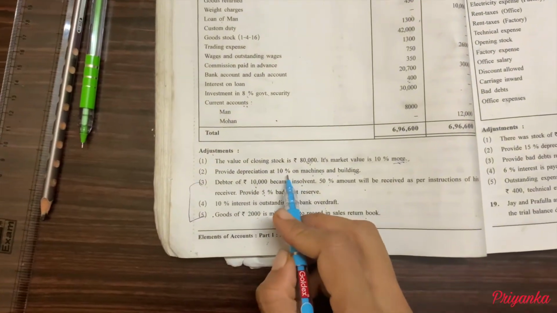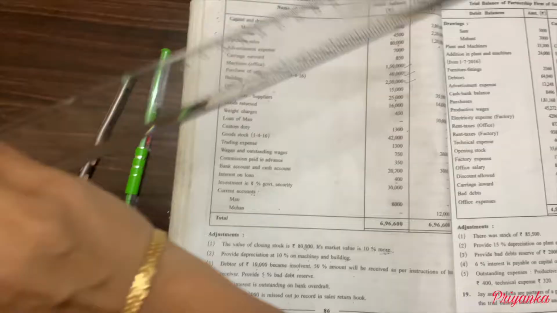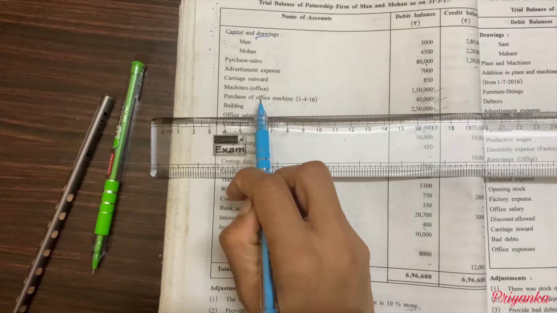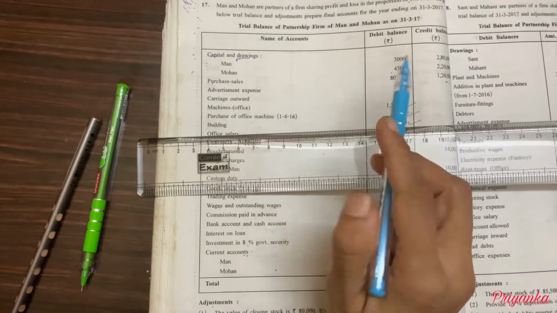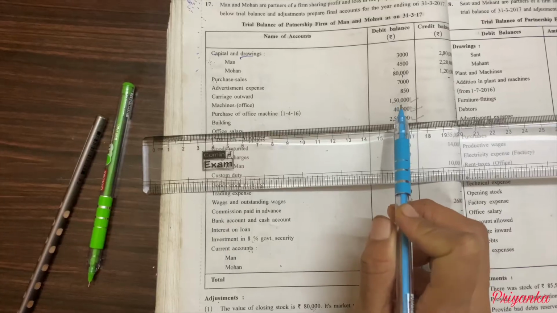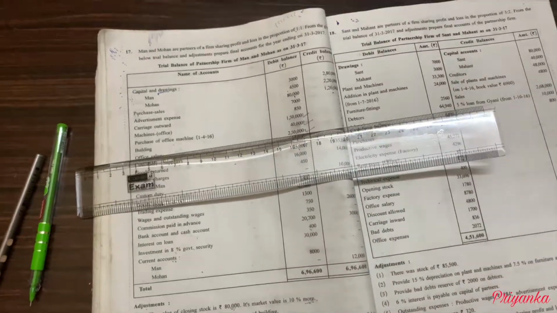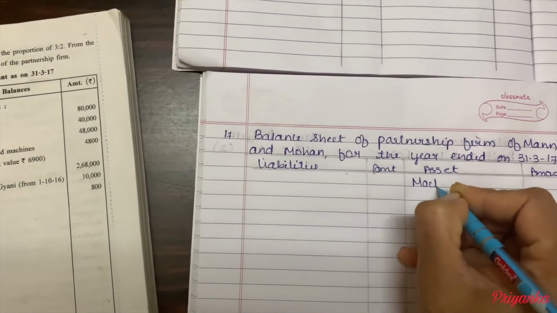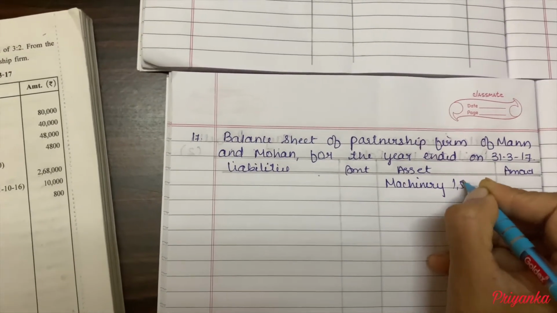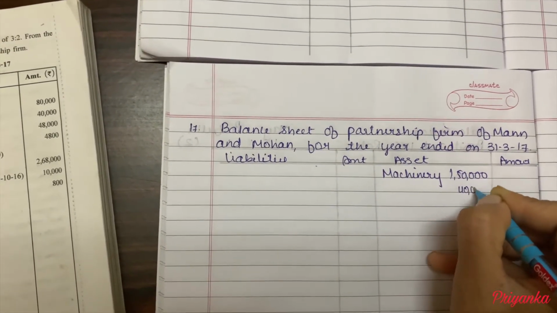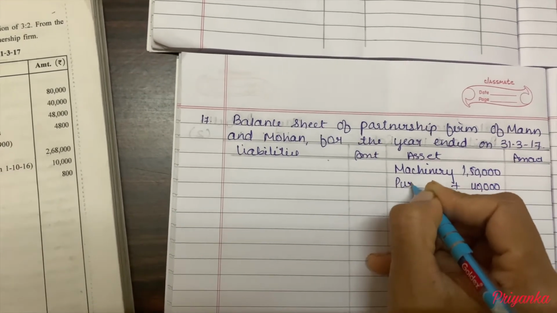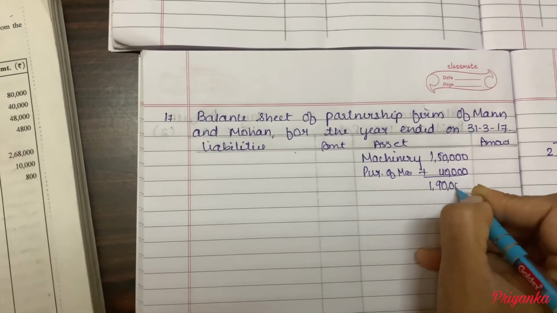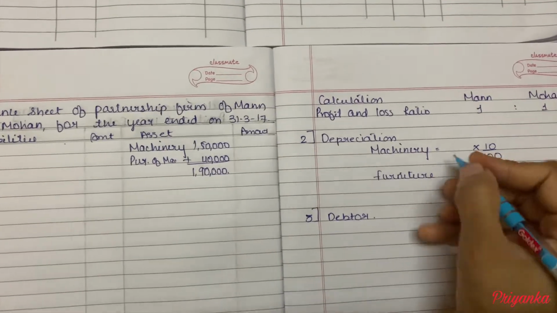Next. Provide depreciation 10% on machinery and building. Now for 10% machinery and building, here we can see the machinery is given plus the purchase of machinery in the beginning of the year, so no need to calculate any date. So these two are the machinery, 1,50,000 and 40,000, which we are going to calculate. So here we'll write down machinery, that is 1,50,000, plus 40,000 which have been purchased in between of the year, purchase of machinery. So here we got the amount 1,90,000 machinery, which has to be calculated with the depreciation.